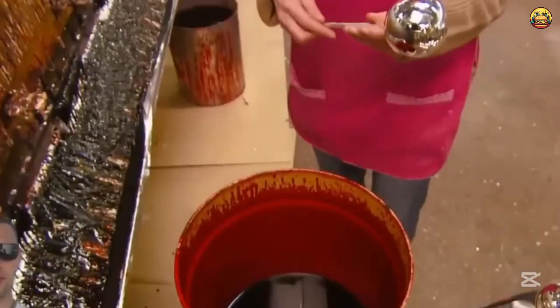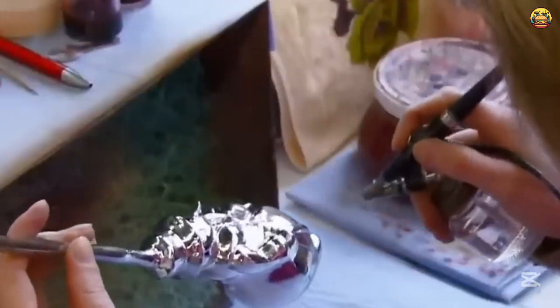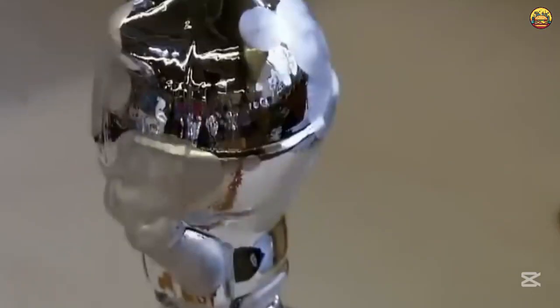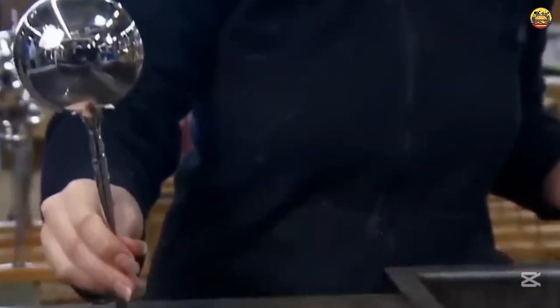The next step is painting. This is done either by hand or in specialized painting booths. The ornaments are dipped into paint or sprayed with it. A single batch of 100 ornaments may require up to 0.8 gallons of paint. Afterward, the painted blanks are dried in special ovens at approximately 140 degrees Fahrenheit for about 2 hours.